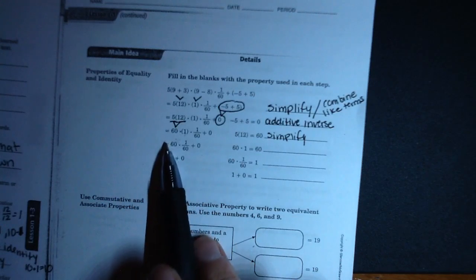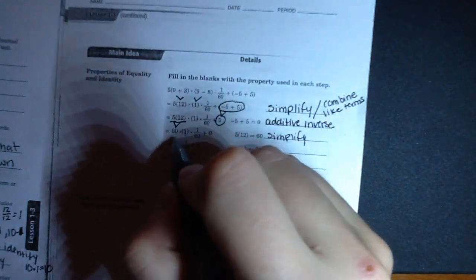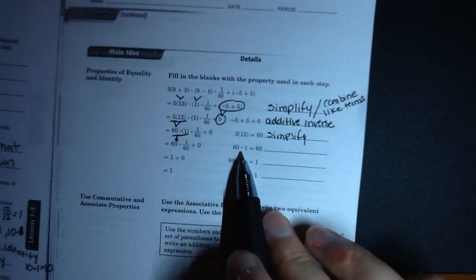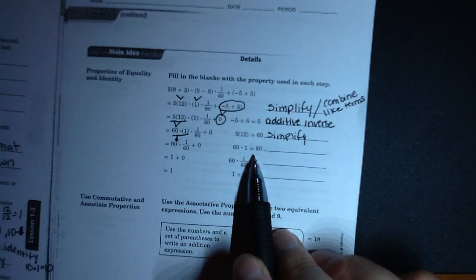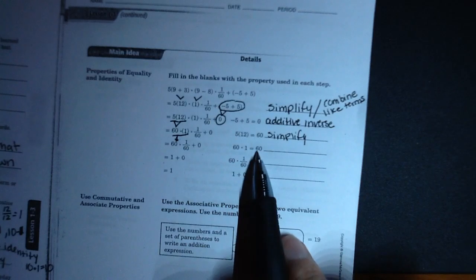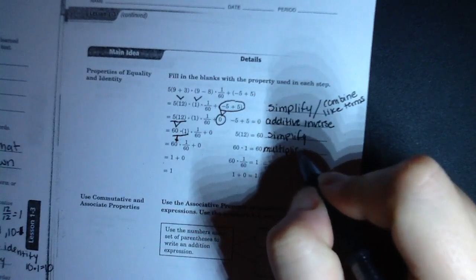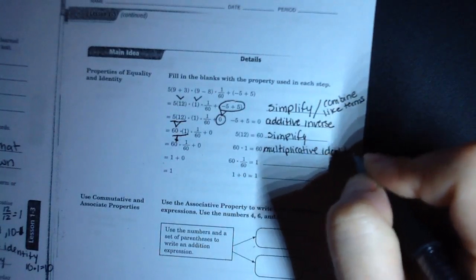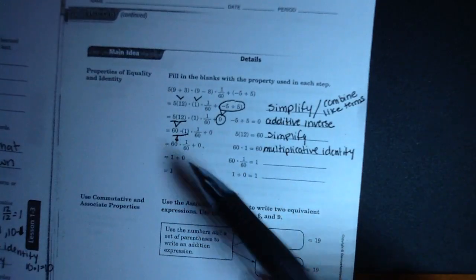All right, looking down here to the next step, we notice that the 60 times 1 has now changed to just a 60. And again, that's been pointed out to you over here. 60 times 1 equals 60. And we already talked about this one over on the left-hand side of this page, that when you multiply a number by 1, it keeps its identity. So this is the multiplicative identity property, multiplicative identity property.